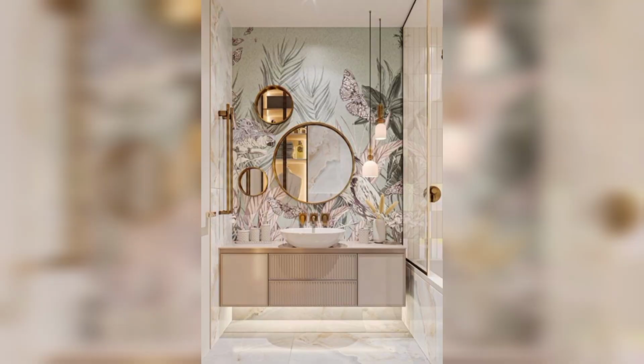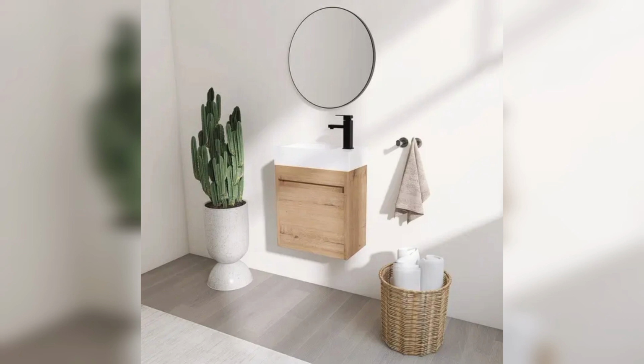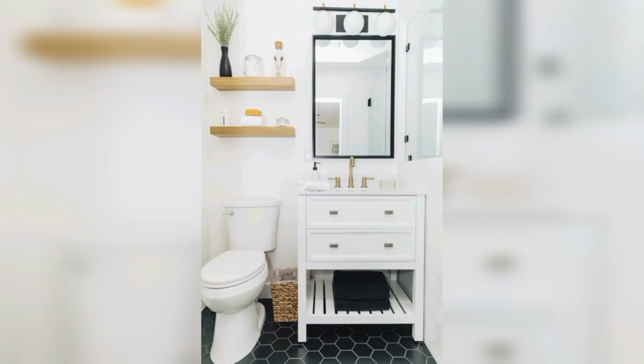Glass shelves are an elegant element and space saver for smart bathrooms, giving the illusion of more space since they are see-through.